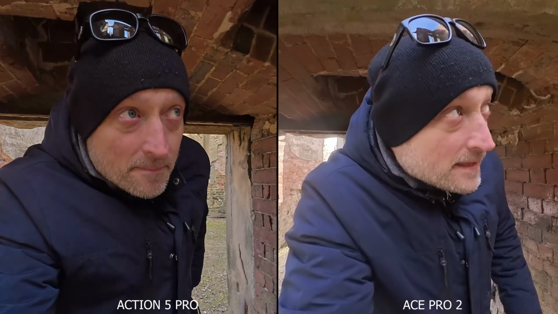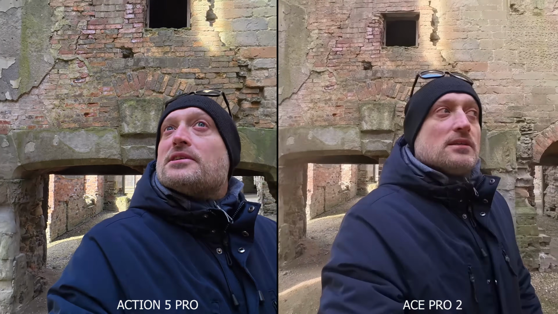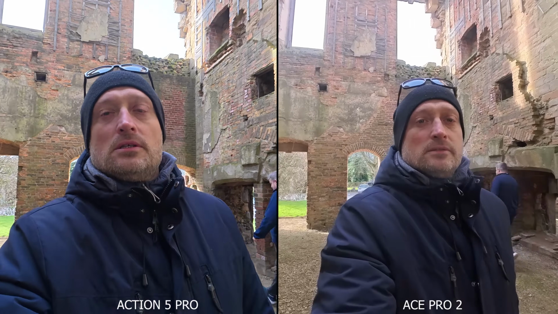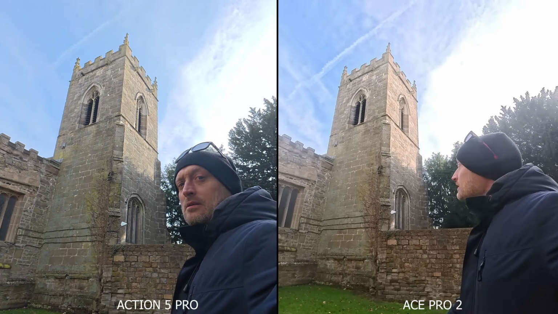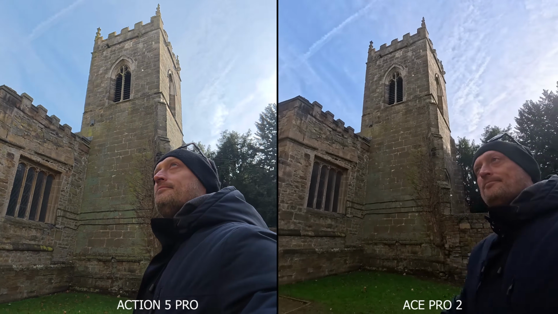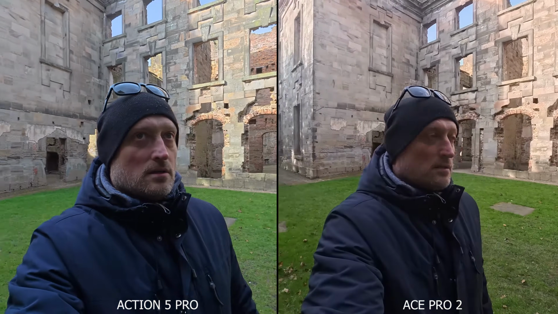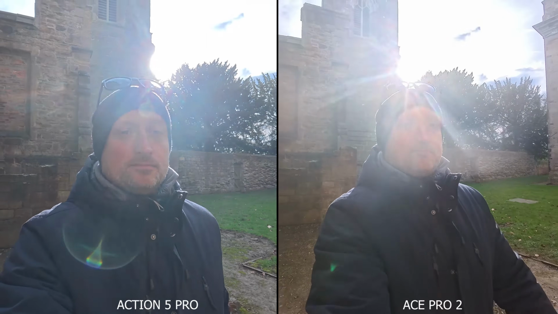In summertime, this place is a lot brighter. Again, which camera is performing the best as I'm walking through these shaded areas?